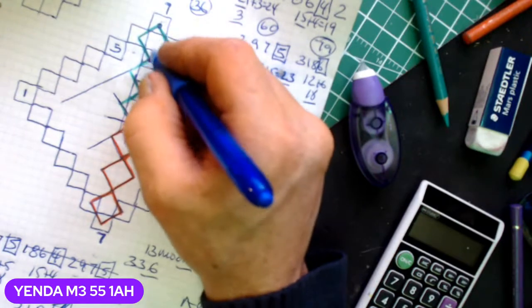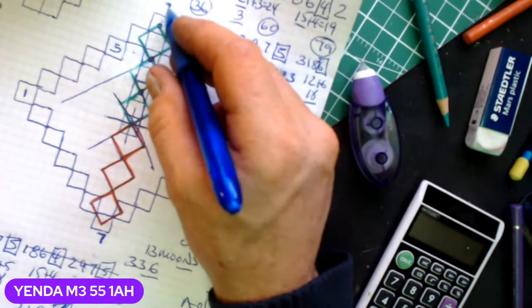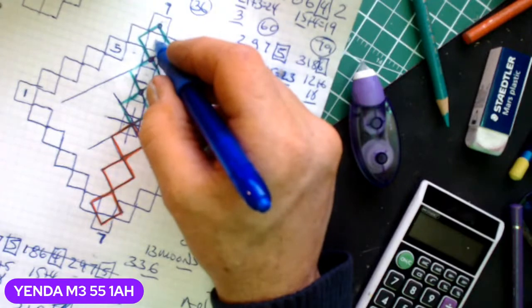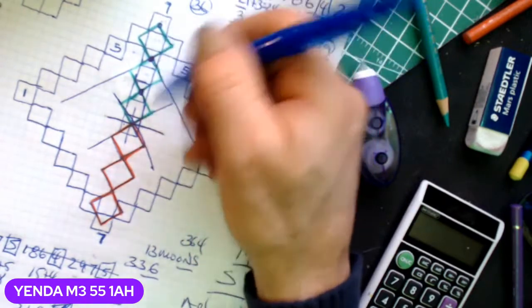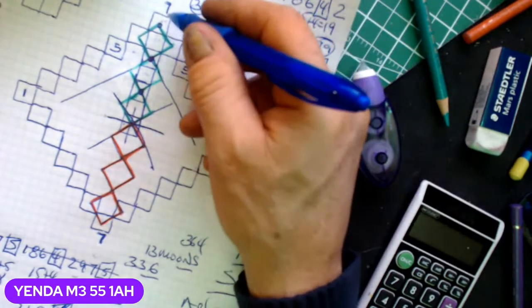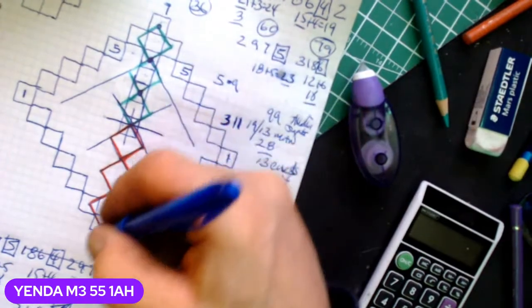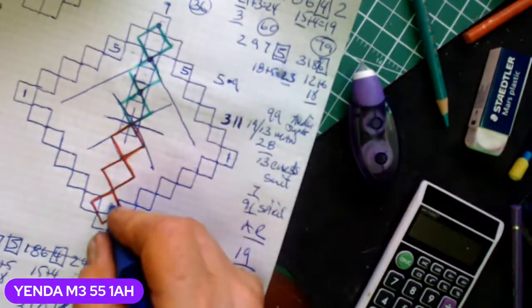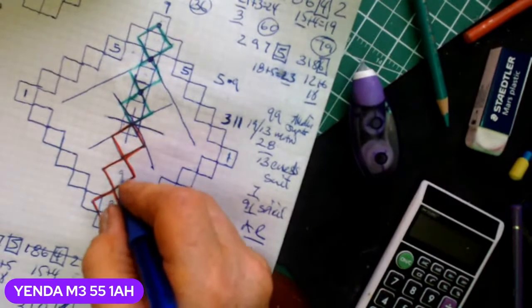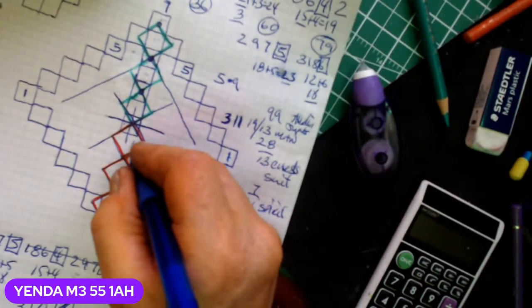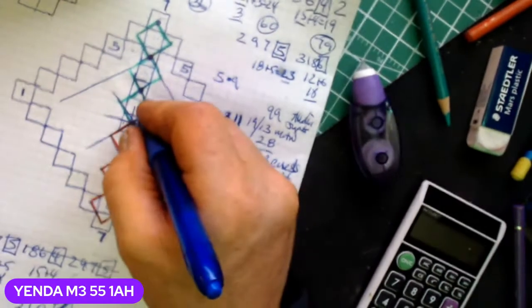I'm trying to look for which number I am looking for. 7, 8. Because I'm working my numbers up as well as working my numbers down. Maybe if I do it this way, 7, 8, 9, 1, 2, 3.